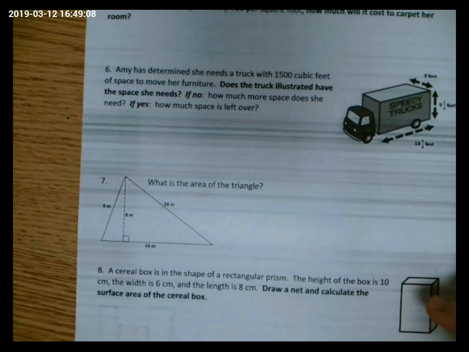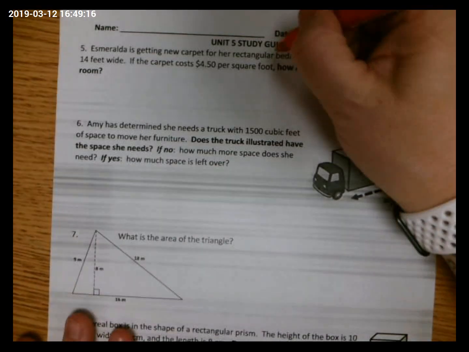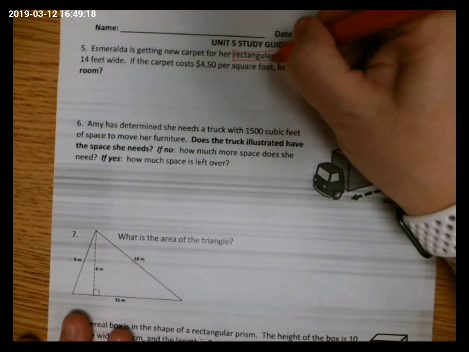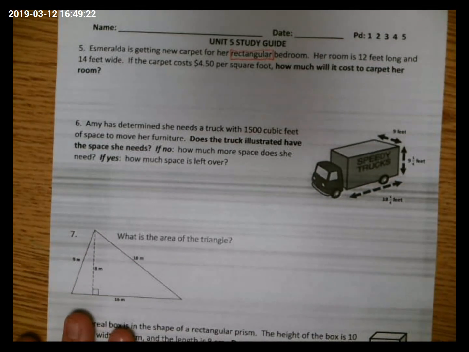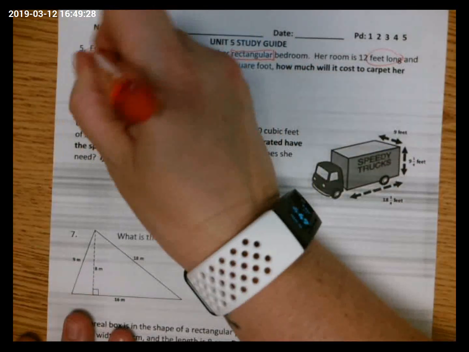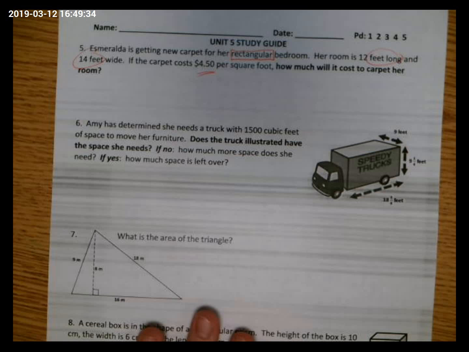All right, let's take a look at number 5. We have Esmeralda, and Esmeralda is getting new carpet for her rectangular bedroom. See what I did there? I made a rectangle. Her room is 12 feet long and 14 feet wide. I'm going to need to know both of those dimensions. If the carpet costs $4.50 per square foot, how much will it cost her to carpet the room?